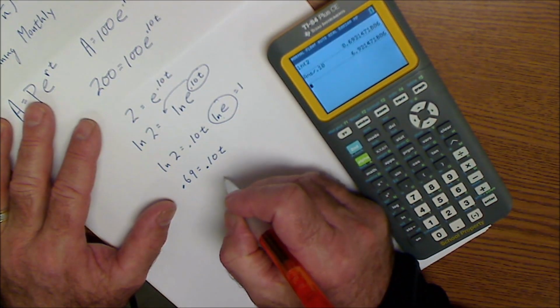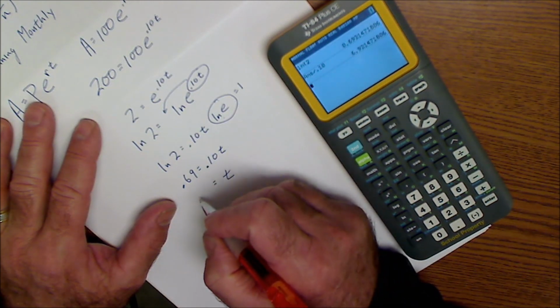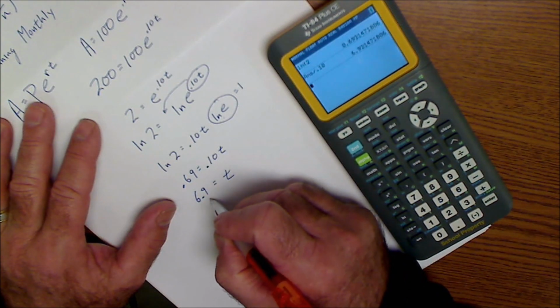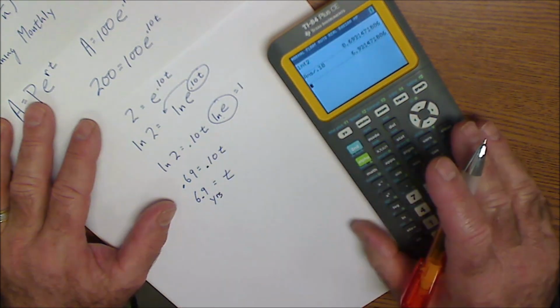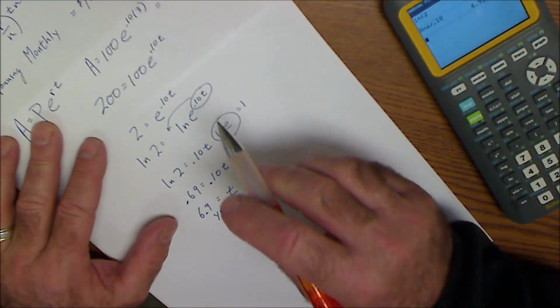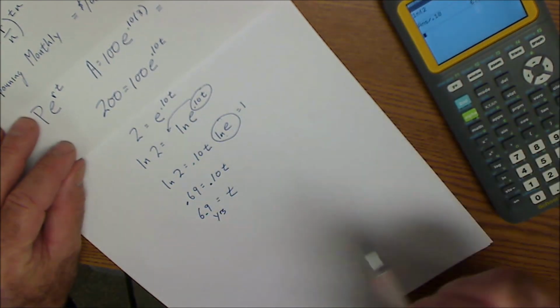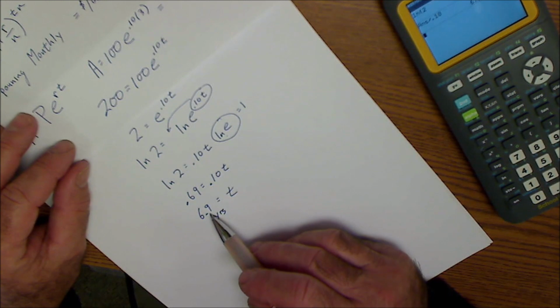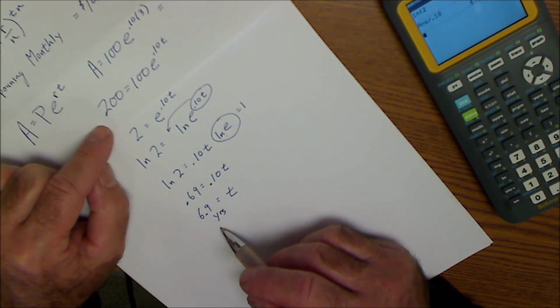And I get t is equal to 6.93 years. So if I am making 10% interest and I have a principal amount of $100, it takes me 6.9 years for that money to grow into $200.